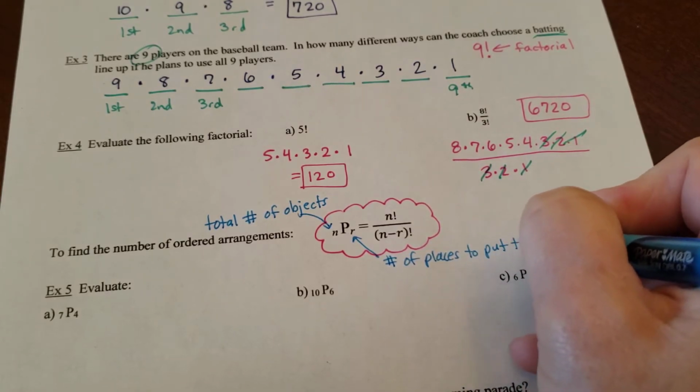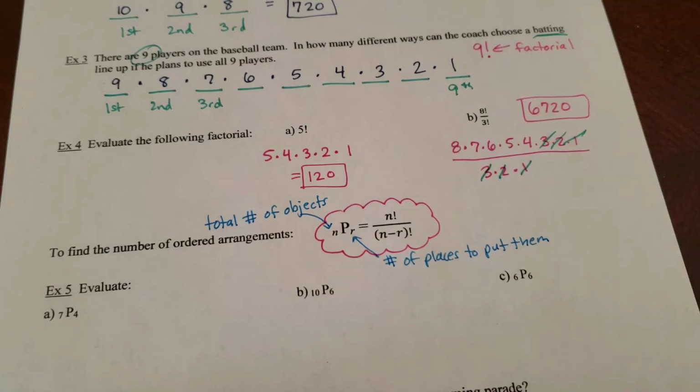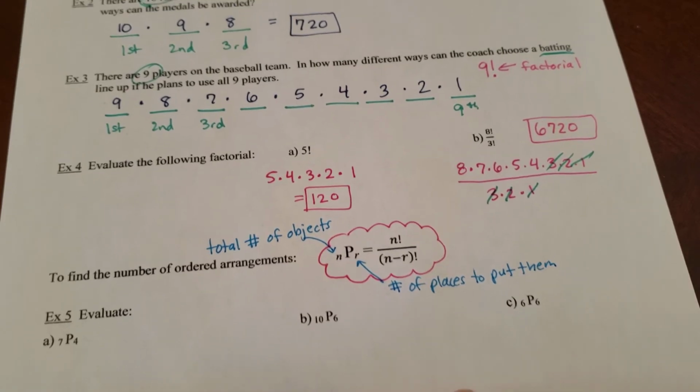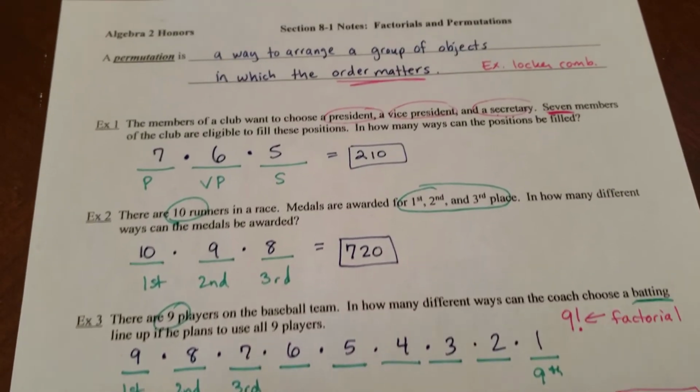Put them or order them. The wording is a little bit weird. So if we just step back for a second and go back up to the beginning examples, because they can be done with a permutation formula as well.